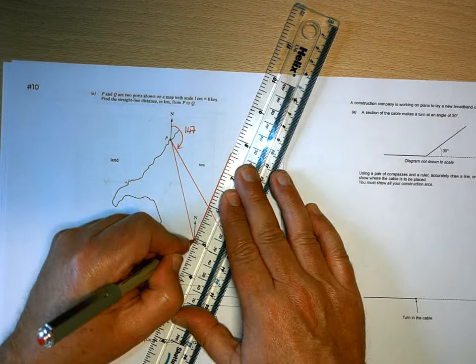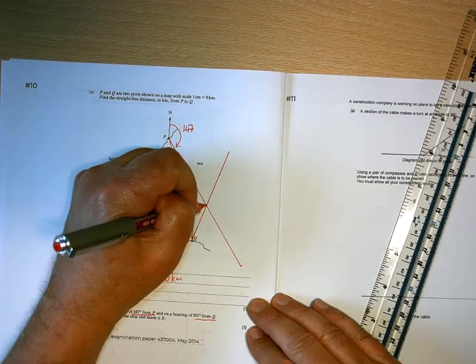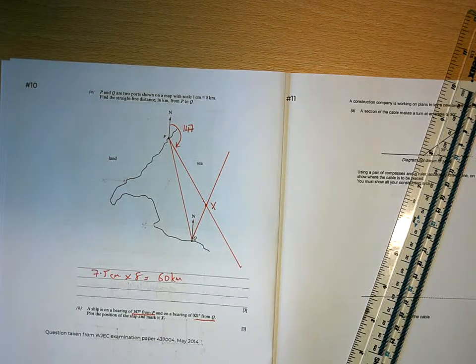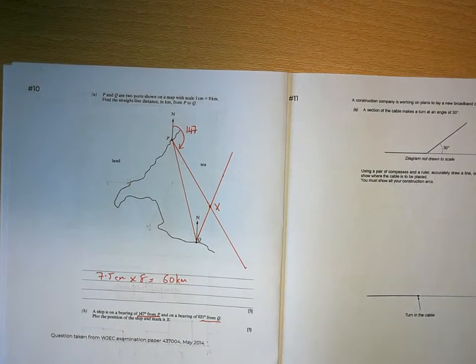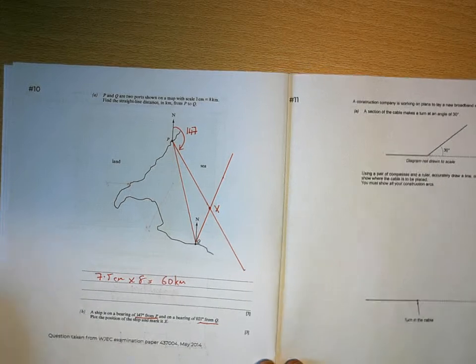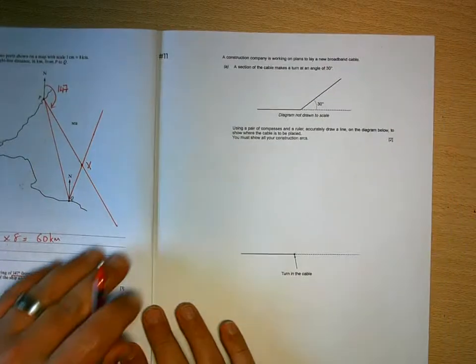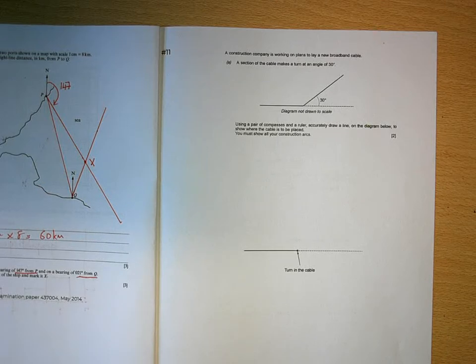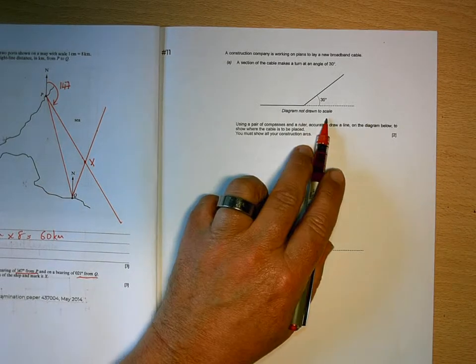And where the two cross is where your ship is. So that's question 10. Question 11. So we start off with the construction. It's saying here the diagram is not drawn to scale, so you can't measure anything.